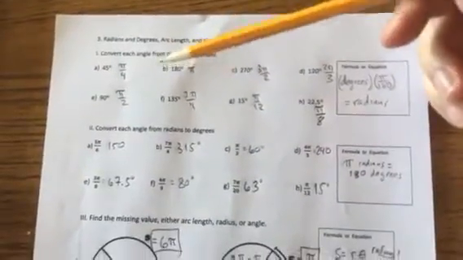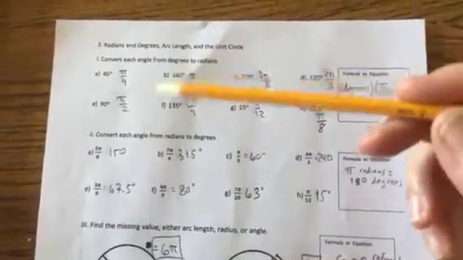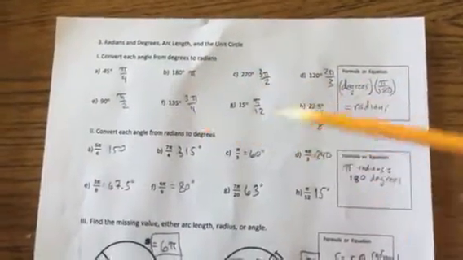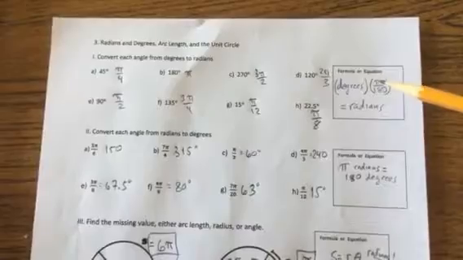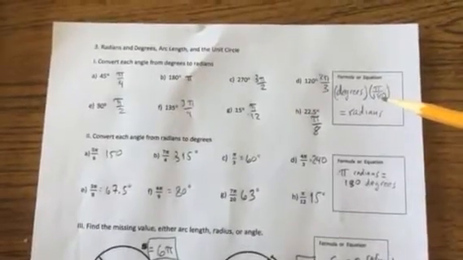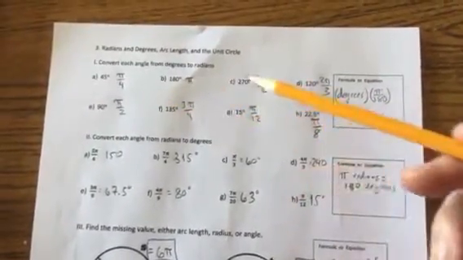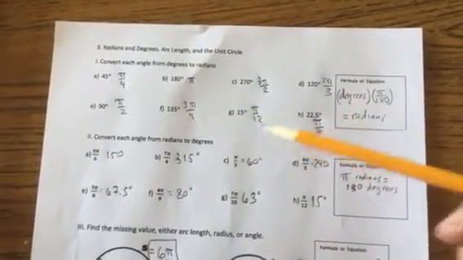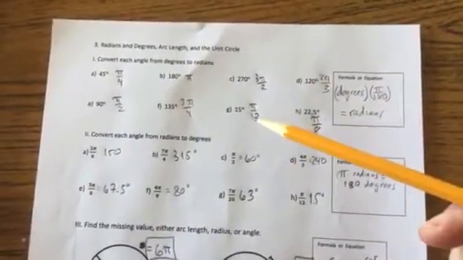Okay, everybody, let's try part 2 of our solutions video. This first group of angles, you are just changing from degrees into radians. You would just multiply the degree number times pi and then divide by 180, and that reduces down to these nice fractions here. Many of these are on the unit circle, but not the last two.